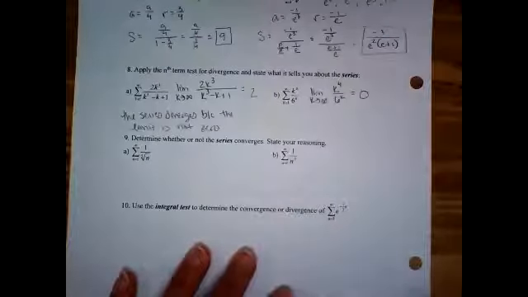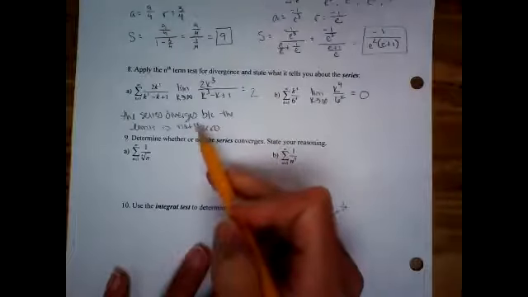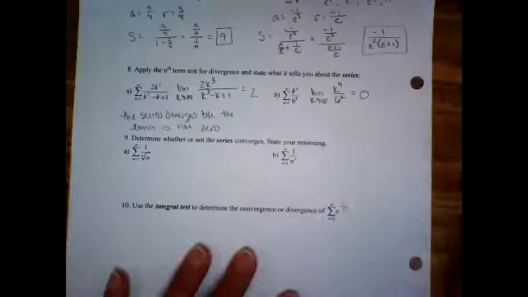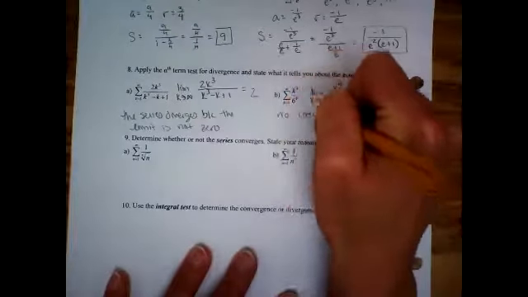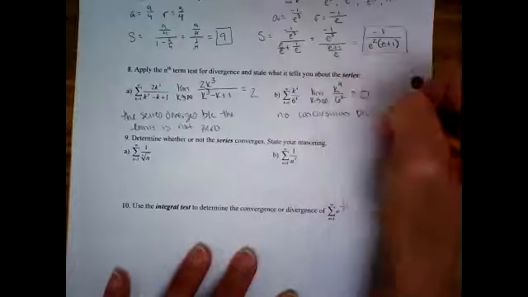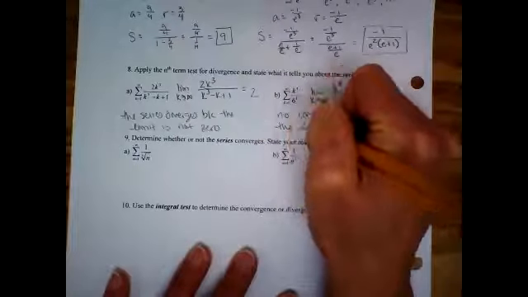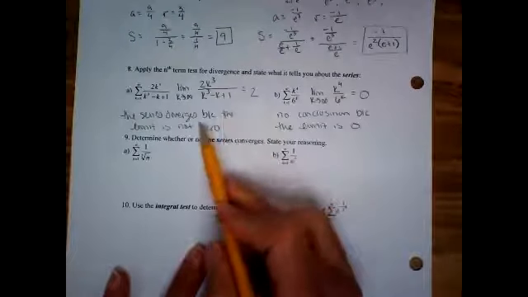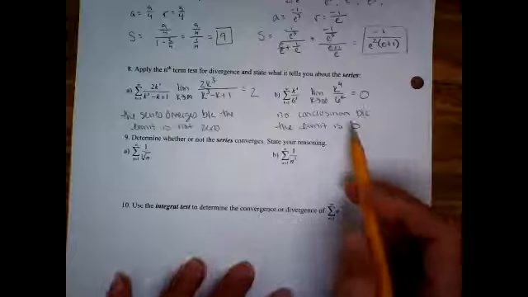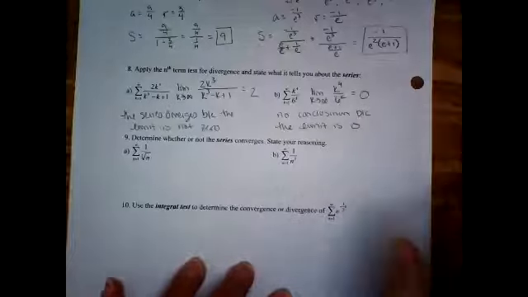Now, unfortunately, that does not mean that you conclude that the series converges. If you don't get 0, it means it diverges. But if you get 0, then it's no conclusion. So no conclusion, because the limit is 0. So that's unfortunate. If it comes out to anything other than 0, you get to say it diverges. But if it comes out to 0, you don't get to make any conclusion. You would have to try something else.